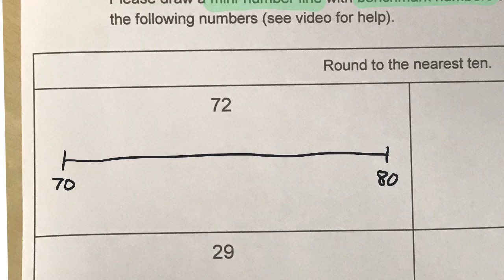So what number is in the exact middle of those two numbers? That would be 75. So on this number line, where would 72 go? It would be right around there. So 72 rounds down to 70. So just draw that arrow and then circle the number where we would round it.